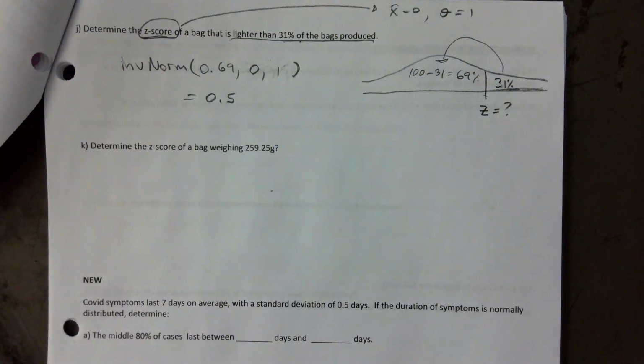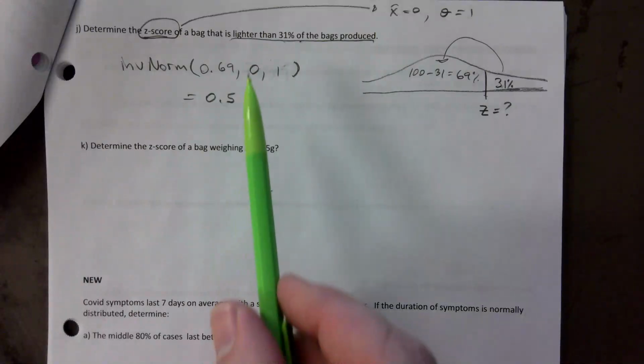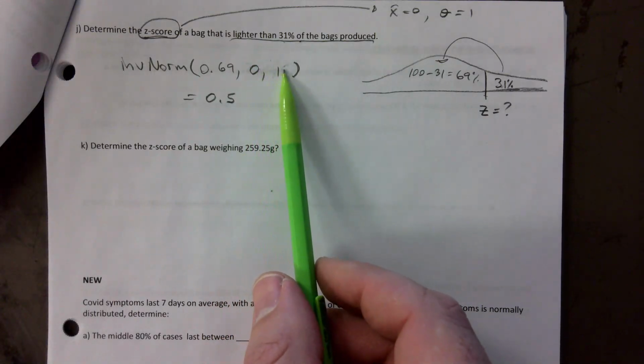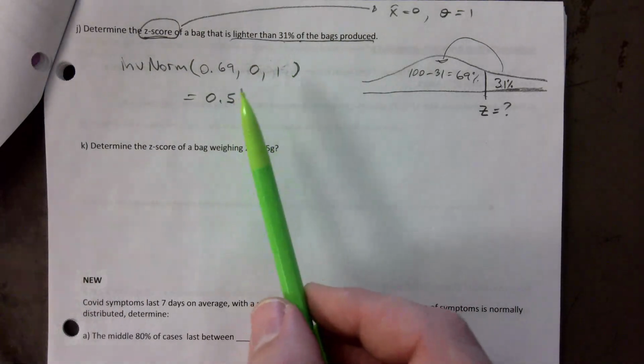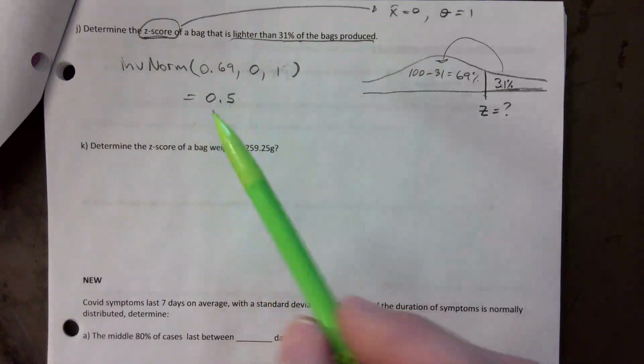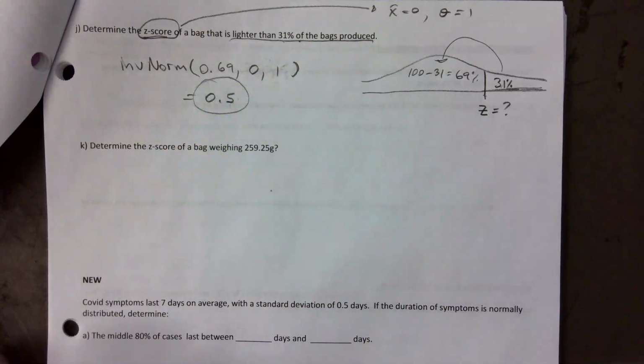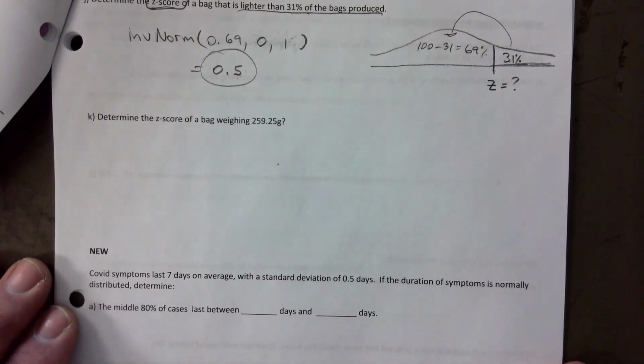There's a long way about finding the z-score. You could have gone 255. That would have given you the actual weight. And then you could have used the formula to convert that into a z-score. But why would you want to do more work, right? We're all about doing less work, being as efficient as possible.